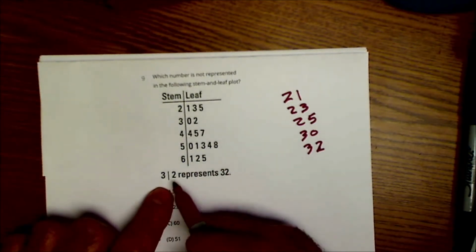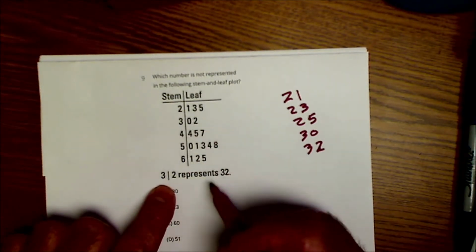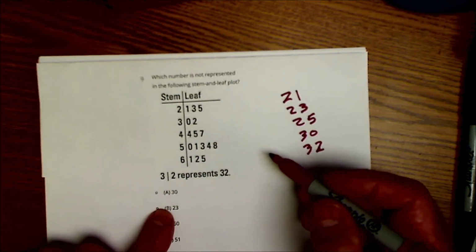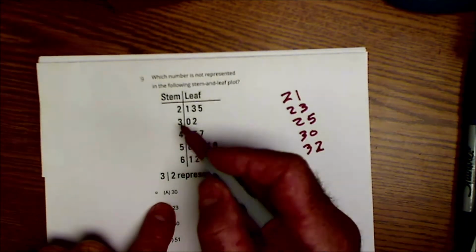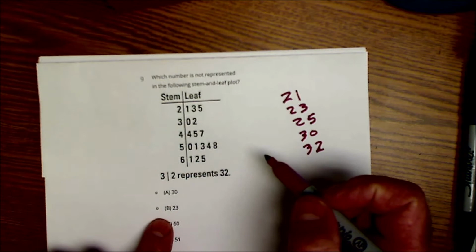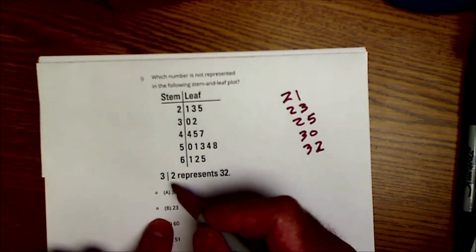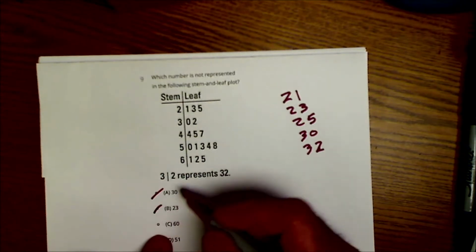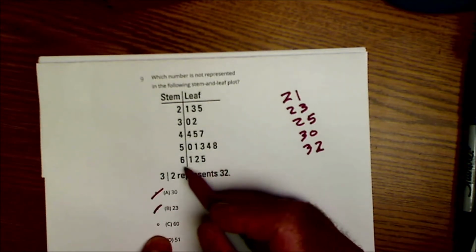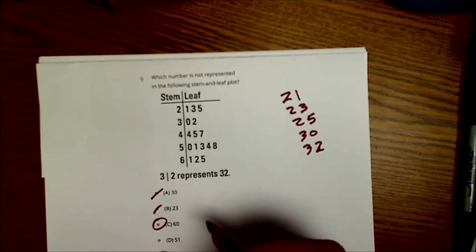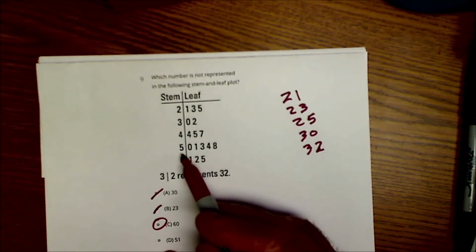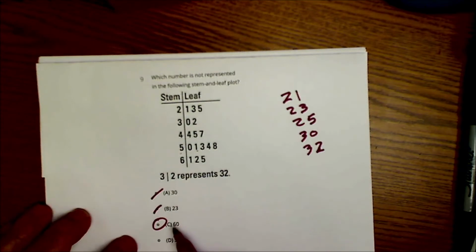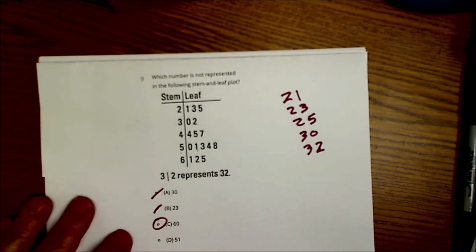And then it's kind of telling you that 3 and the 2 represents the 32. So what numbers are not represented? Well, 30 is right there. 23 is right there. 60, well, there is no 6, 0. That one is not represented. 51 is a 5 and a 1. 45 is a 4 and a 5. So number 9 would be C.